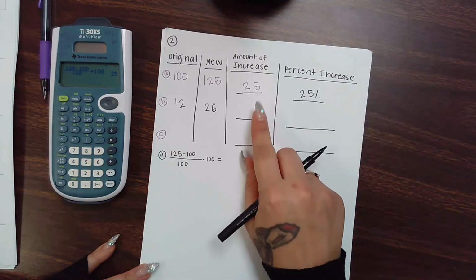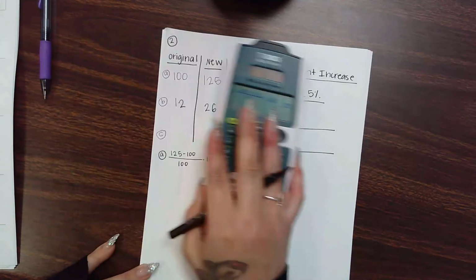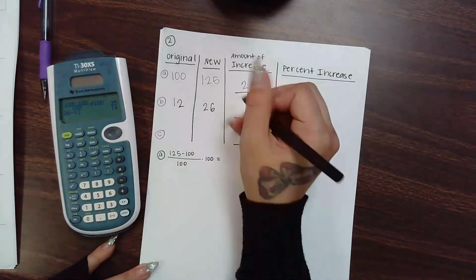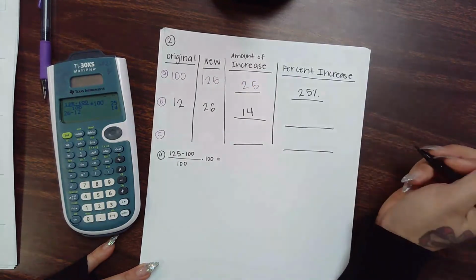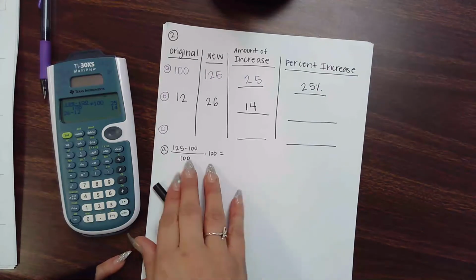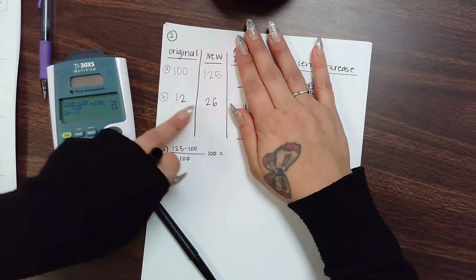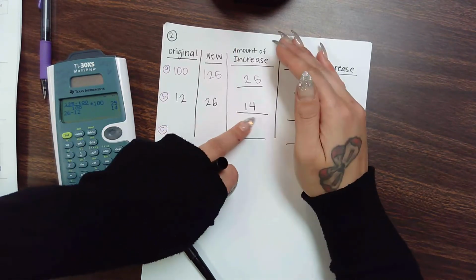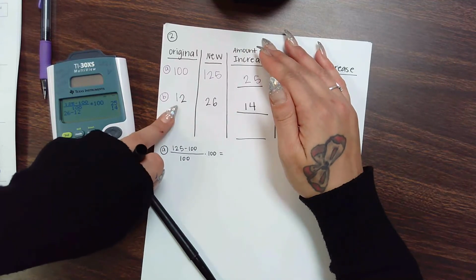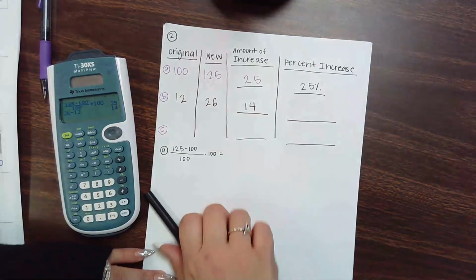Well, the first thing I would do is figure out what the increase is. That's going to be the difference between these two numbers. So if I do 26 minus 12, I get 14. And now as far as using the formula, only that original and new is what goes into my formula. Okay? This is just telling me how much they hiked that price up. And it looks like it's even more than 100% of what it was. So this is going to be a really big increase. These are the numbers that I use for my formula.